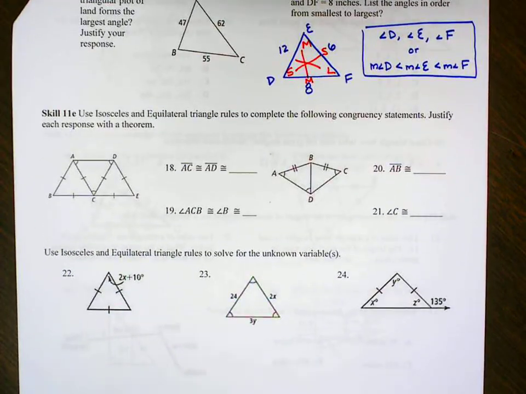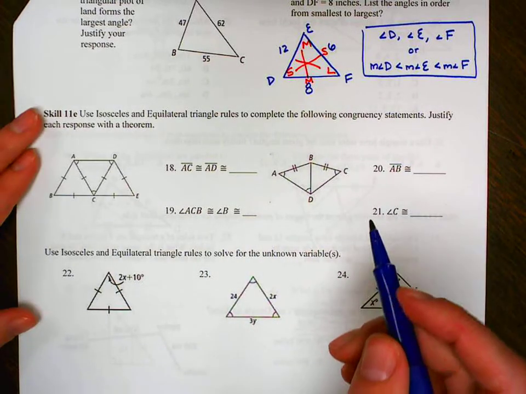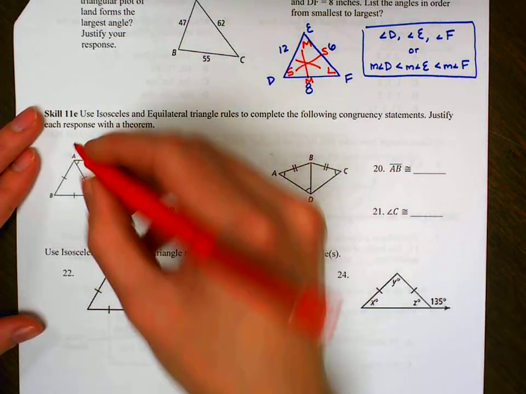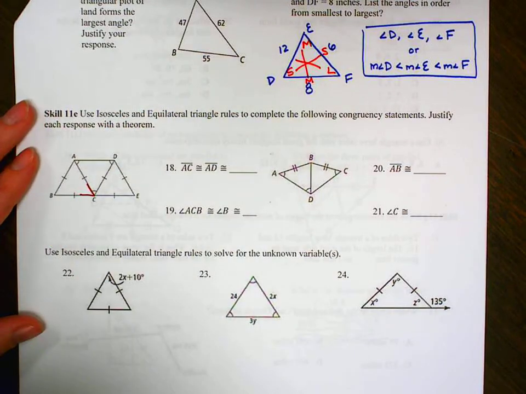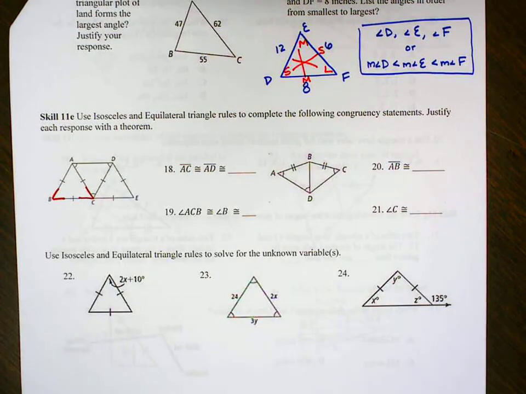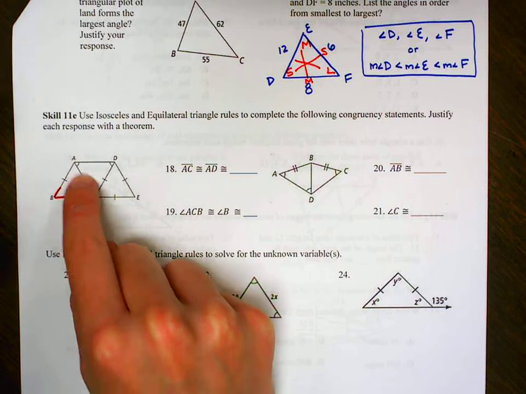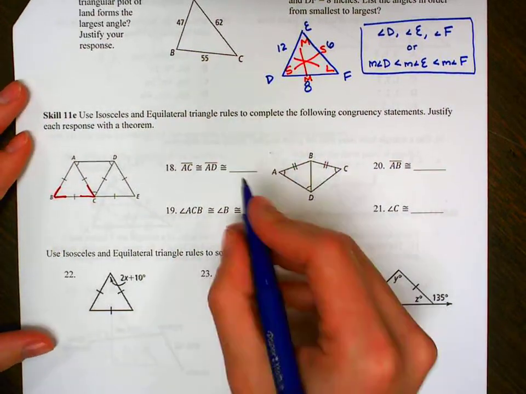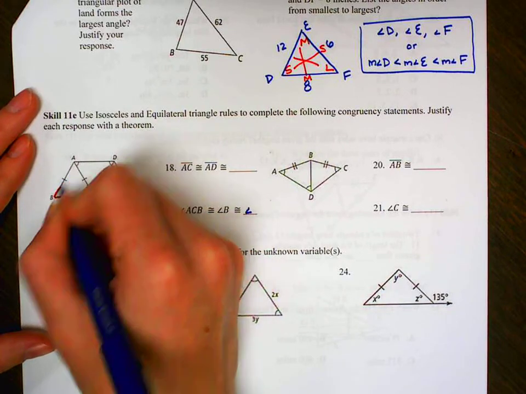Let's move down here. You notice 19 says that angle ACB, so this angle here, is the same as angle B, that's this angle here, which is the same as what else? Well, you'll notice this is an equilateral triangle, which means all 3 of the angles in it need to be the same, so it's equal to angle BAC or CAB.